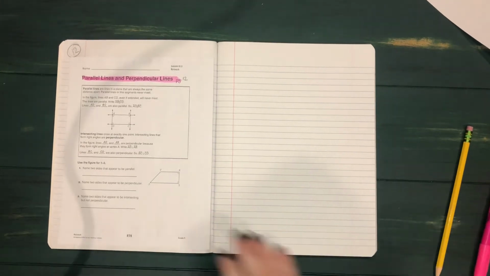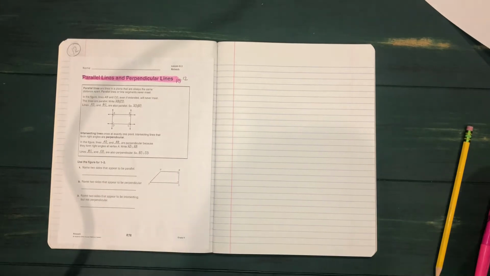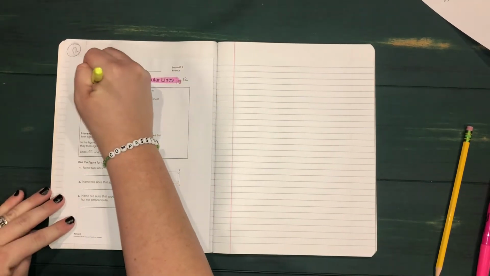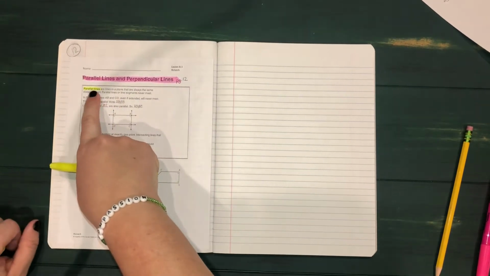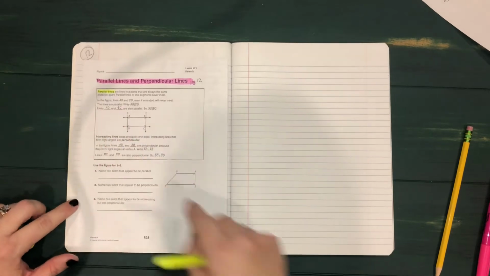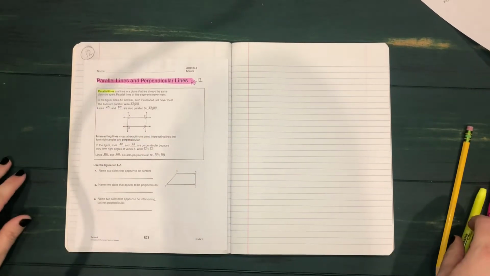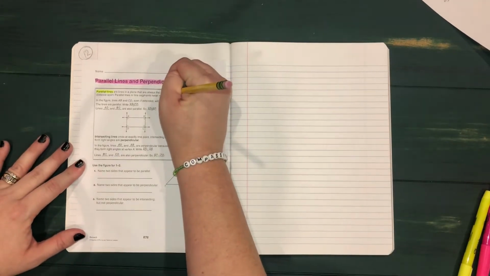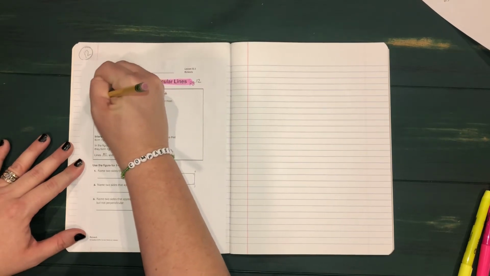So on your page, you will see that there is a definition for parallel lines first. So we're going to take our other highlighter. So I'm going to take my yellow. You can use whatever color you would like as long as you are using a color you can see through. So it says parallel lines are lines in a plane that are always the same distance apart. And I want to make sure I underline that phrase, same distance apart.